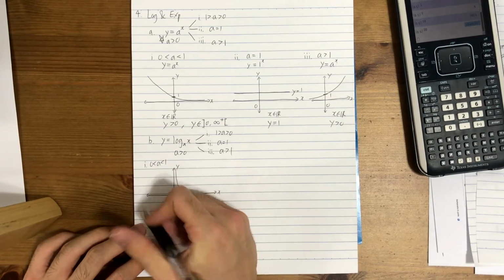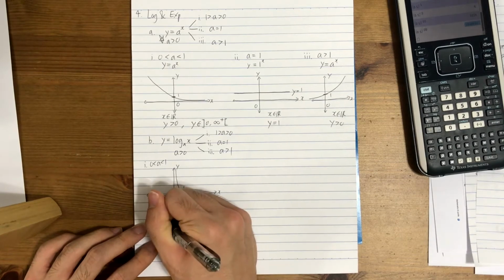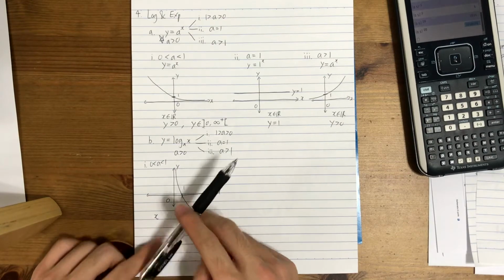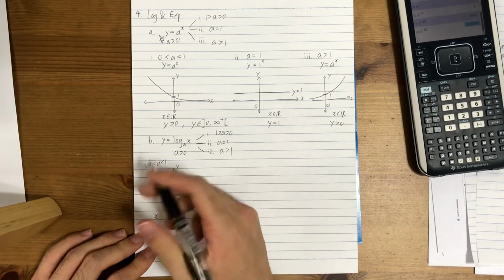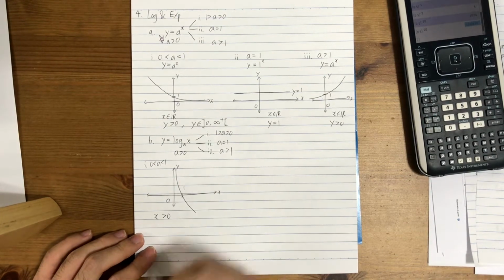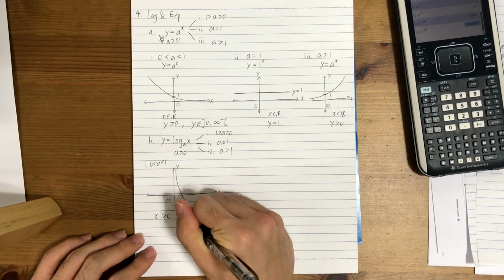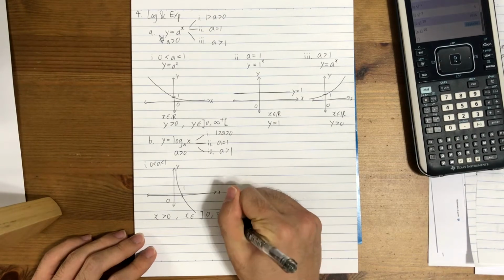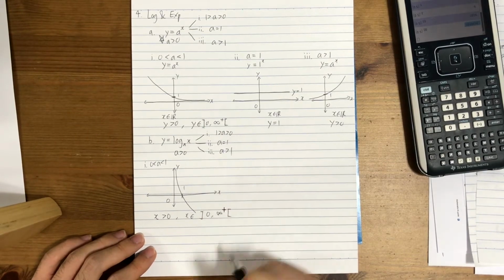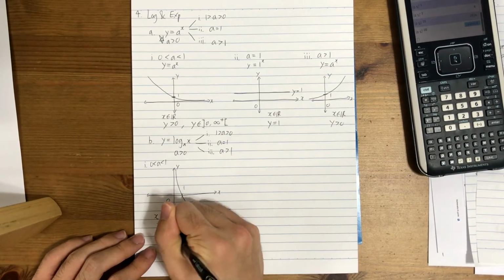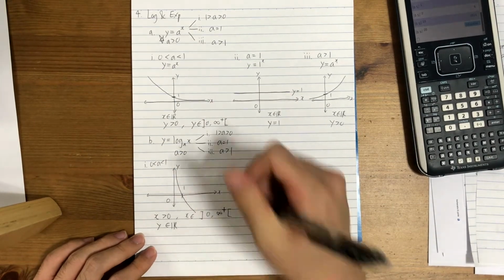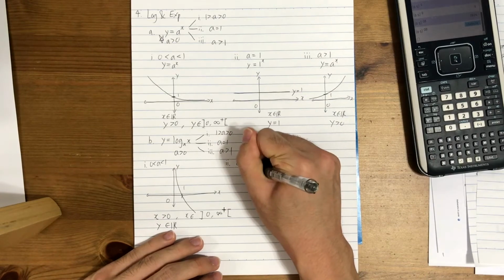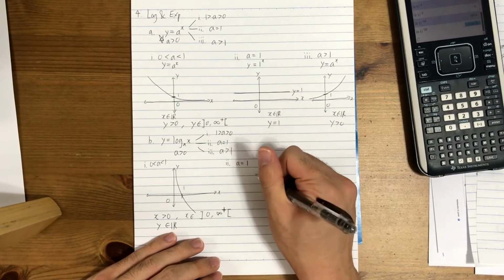So as you can see, the domain is now restricted, right? The domain is only the positive side. So x is greater than 0, or using the set notation, x belongs to this set. And y can be anything, right? y can be anything.